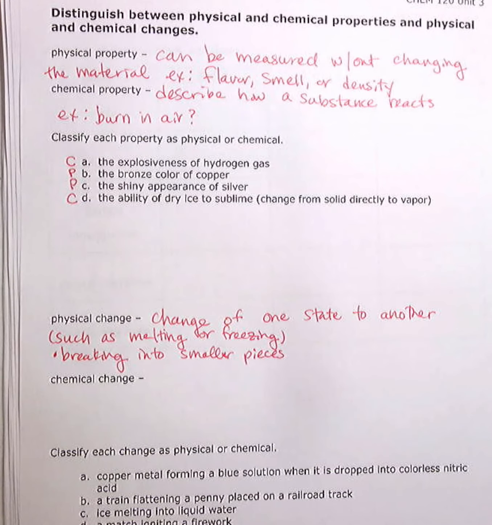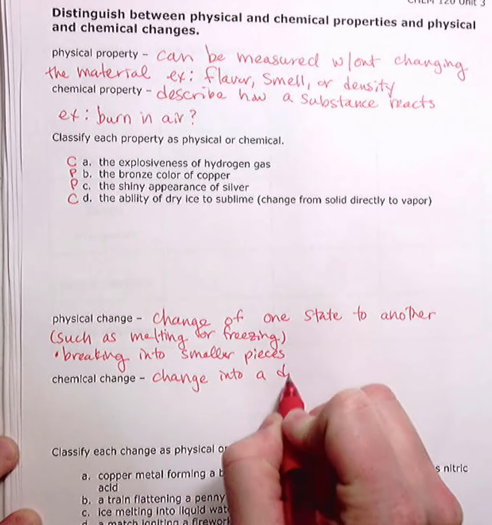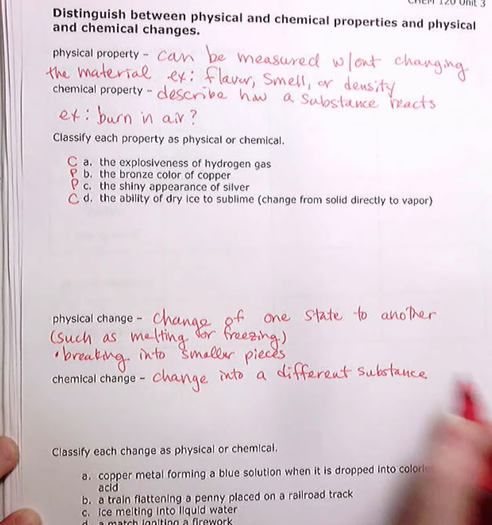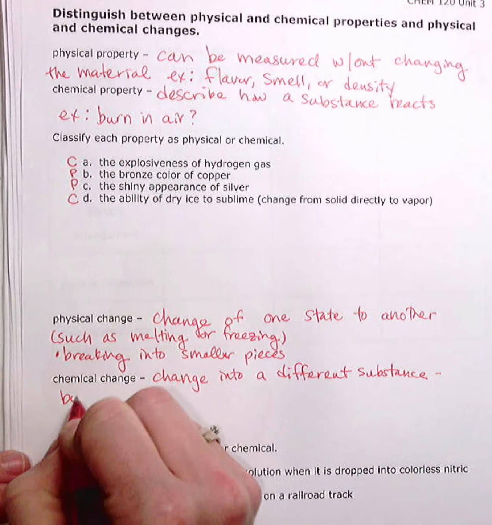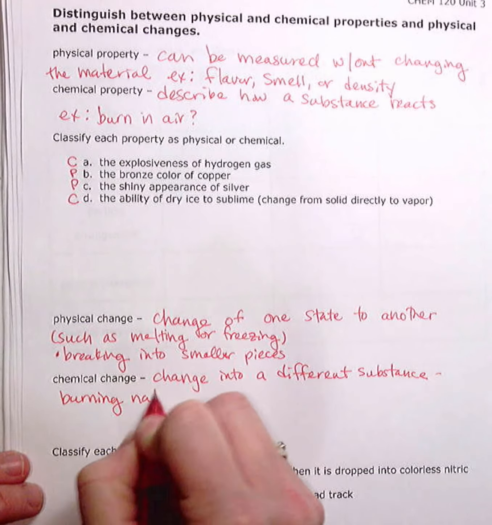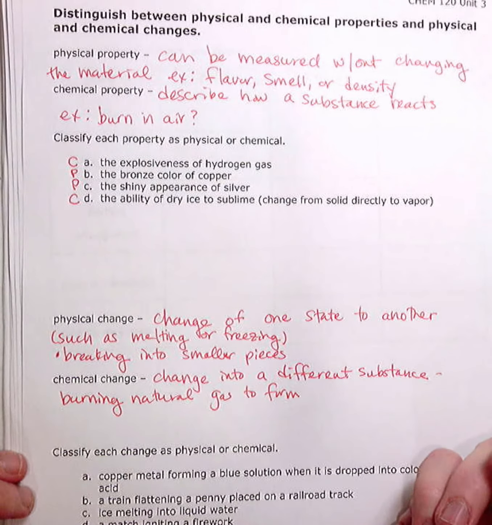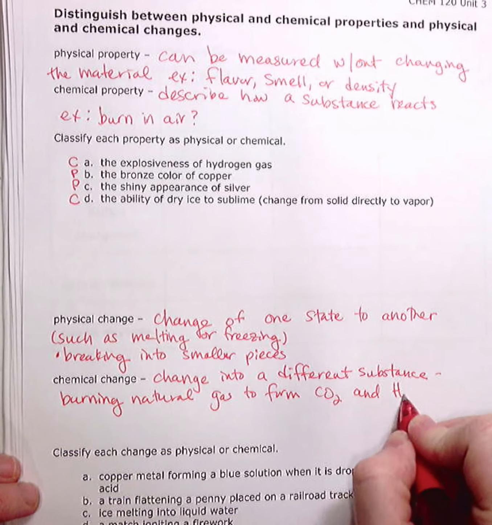Now, a chemical change, on the other hand, is when you change into a different substance, such as burning natural gas to form CO2, carbon dioxide, and water.